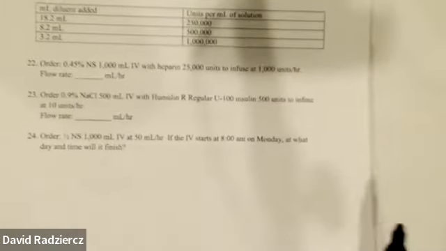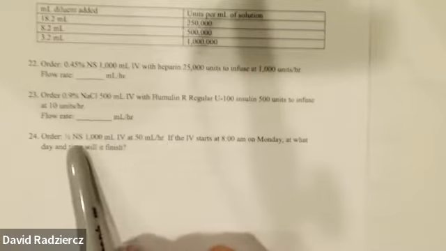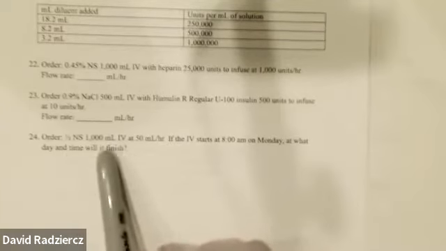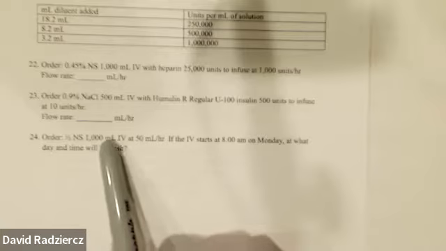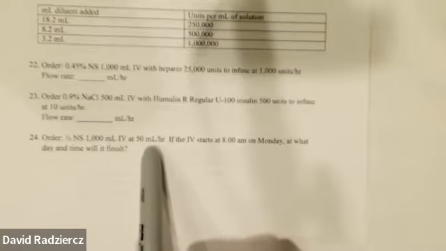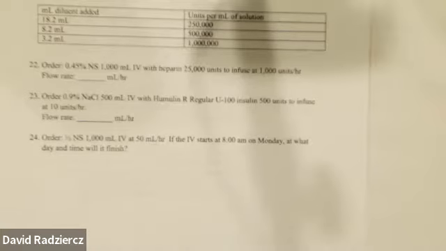Number 24, again, is not the same as 22 and 23. This is just kind of recalling something you may have seen last semester. I can't remember. But basically, we're taking our liter of solution and infusing it at 50 milliliters per hour. I just want to know when that infusion is going to run out if it just ran continuously.